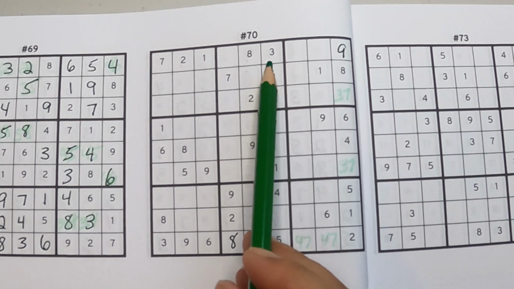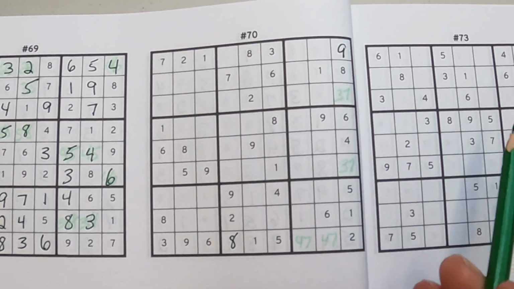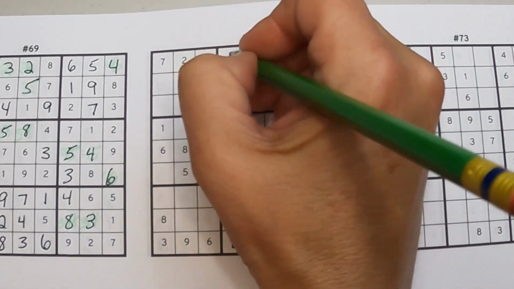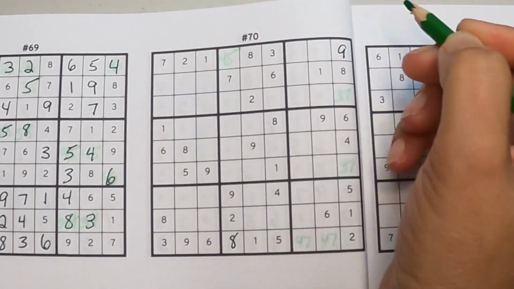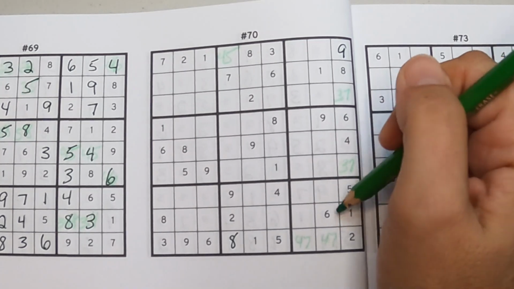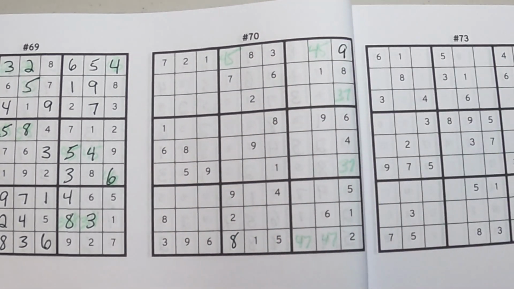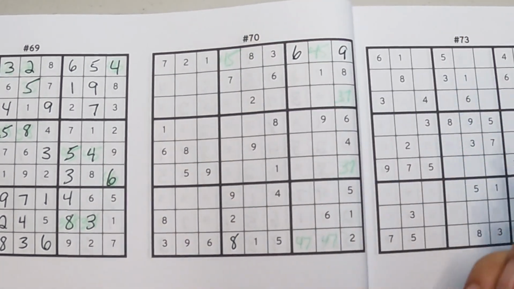For this top row, looks like we're missing 4, 5, and 6. We've got a 6 here, so 4, 5. 6 here, so 4, 5. That means our 6 has to be here.